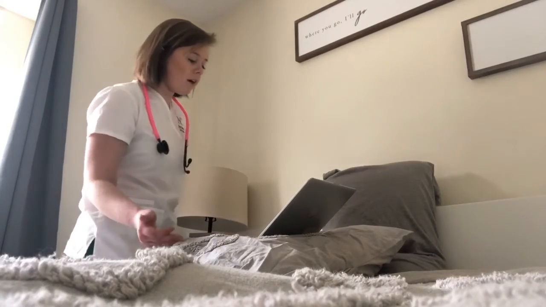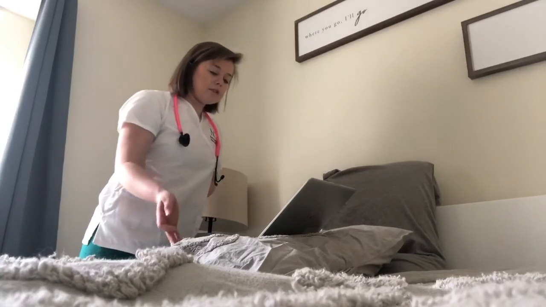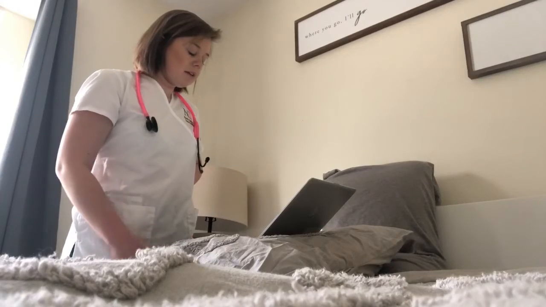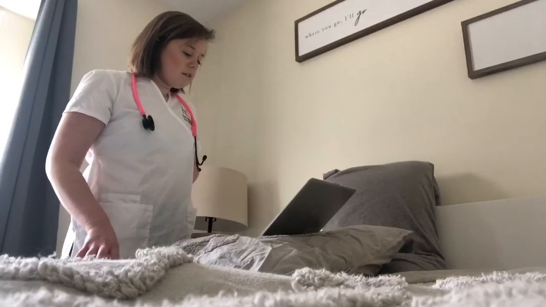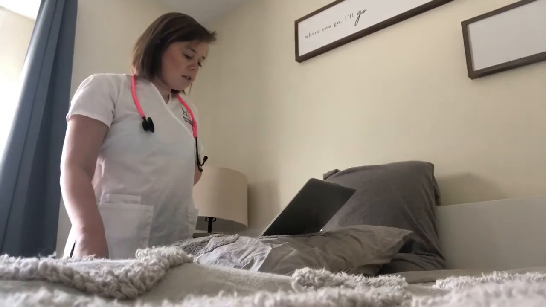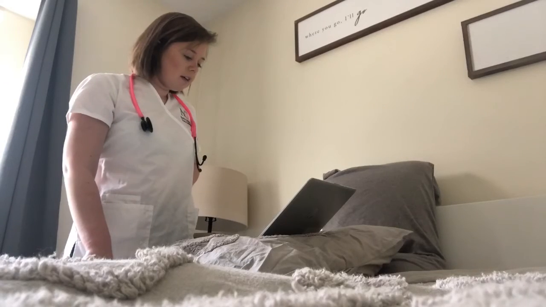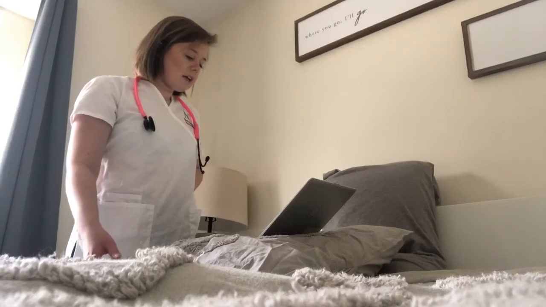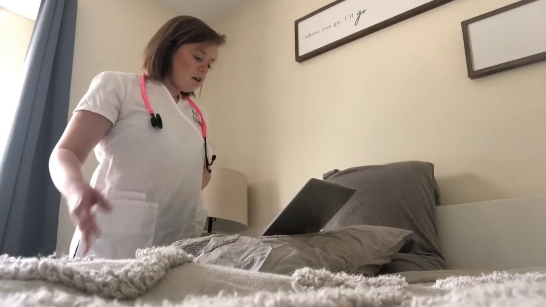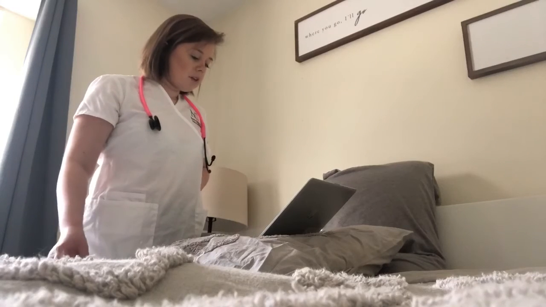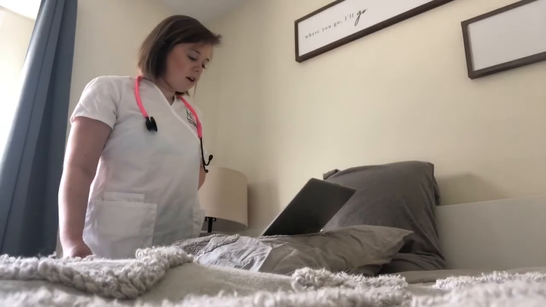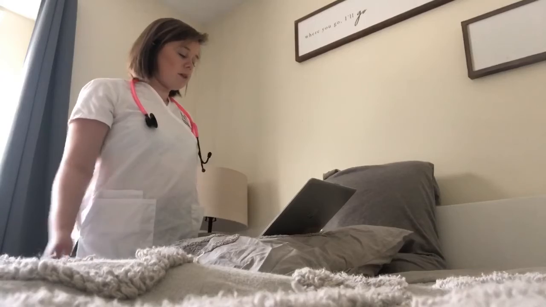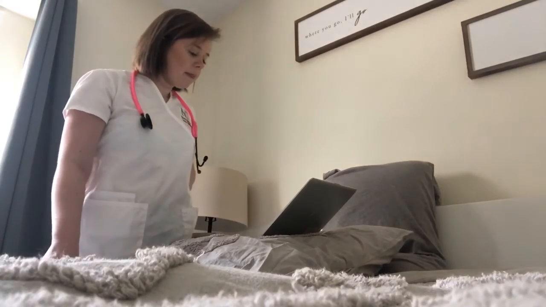So then 3 hours later, Mr. Jones became cool, clammy, his respirations were labored, and he complained of abdominal pain. He was diaphoretic and gasping for air. He had JVD, bilateral crackles, expiratory wheezes. Pulse ox was 88 on room air. Urine was 20 milliliters an hour. Blood pressure at 190 over 100. A heart rate of 130 and irregular respirations at 43.